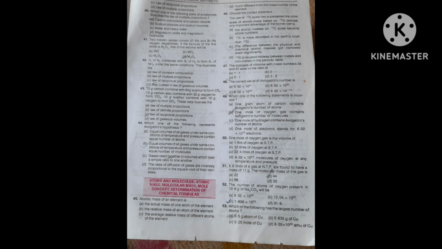Second option, carbon 12 is more abundant in the earth crust than oxygen 16. Third option, the difference between the physical and chemical atomic masses got narrowed down significantly. And last option is carbon 12 is situated midway between metals and non-metals in the periodic table. You have to choose the correct statement.